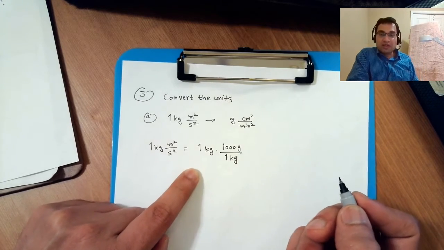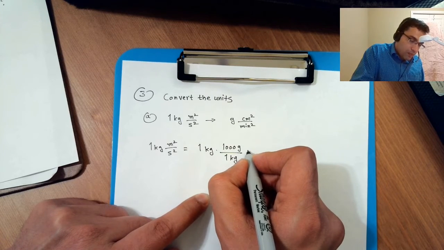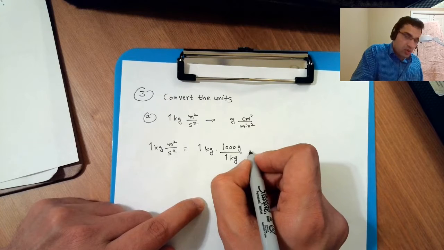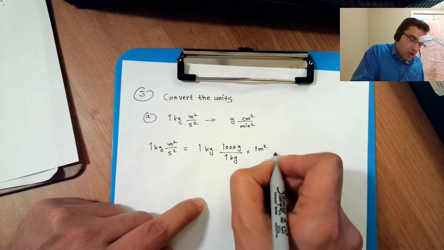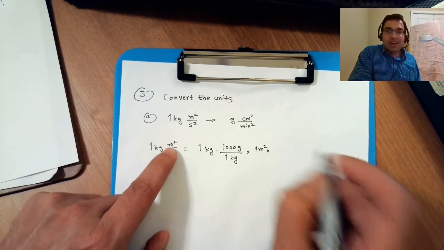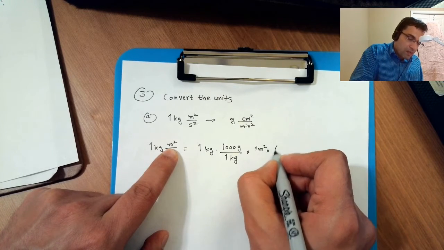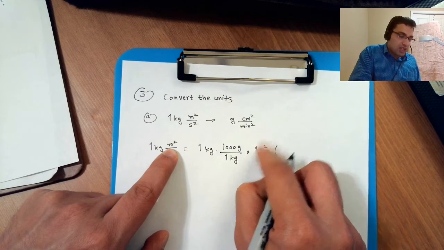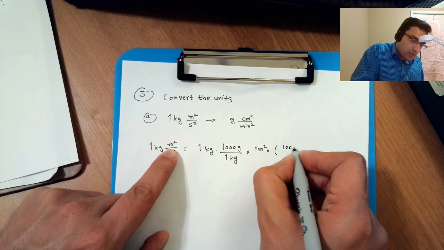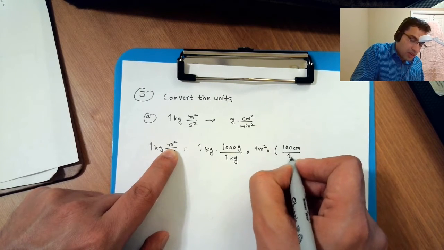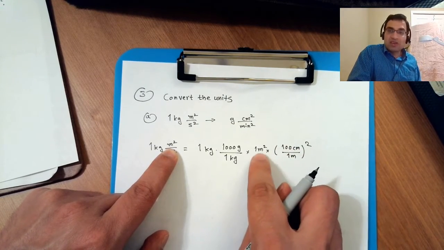That is the conversion factor. This is meter square. So how will you deal with meter square? It's going to be 1 meter square multiplied by some factor that gets rid of meter and gets me centimeter. So that factor is 100 centimeter divided by 1 meter, but squared because we need it twice, to take care of this meter square.